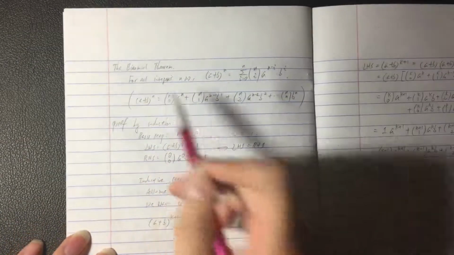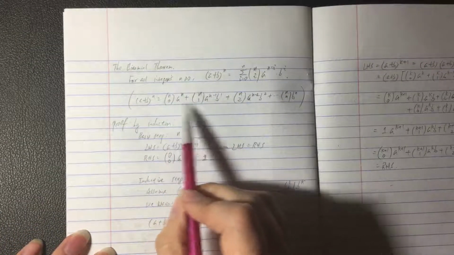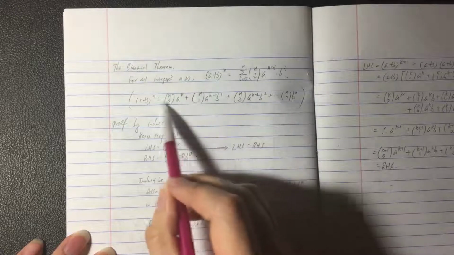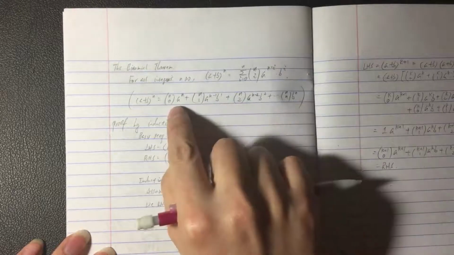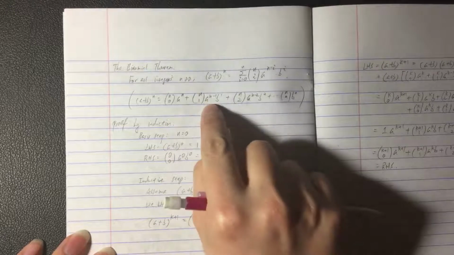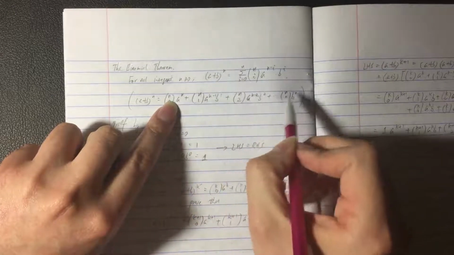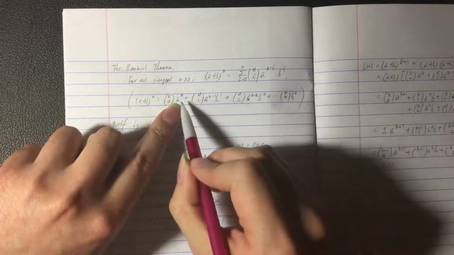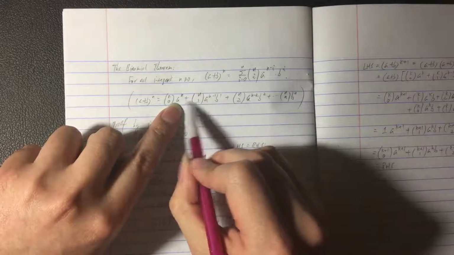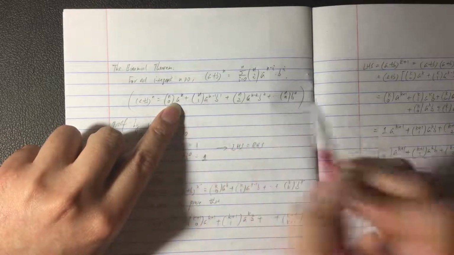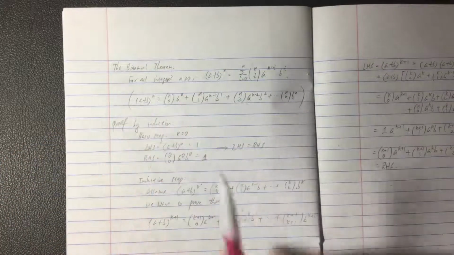So in general, if we try to expand (a + b)^n, we can use the coefficients in Pascal's triangle, then multiply them with these terms. A to the power n, and so on: the power of a goes down by 1 from n to 0. The power of b increases by 1 from left to right, from 0 to n. This is called the Binomial Theorem.